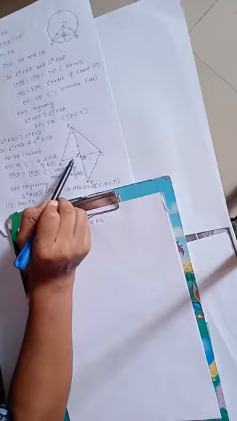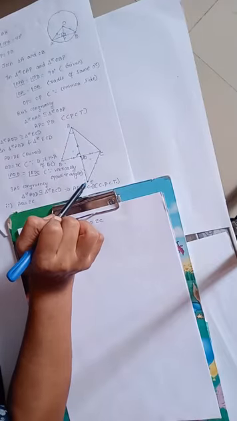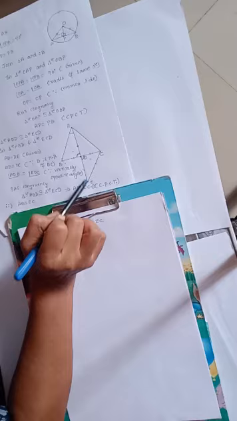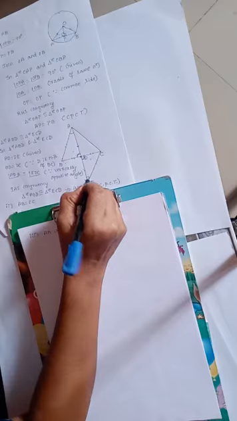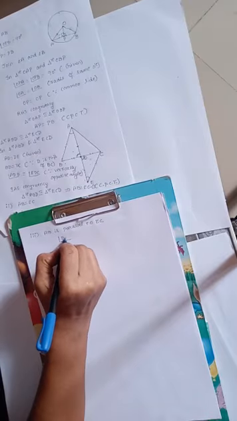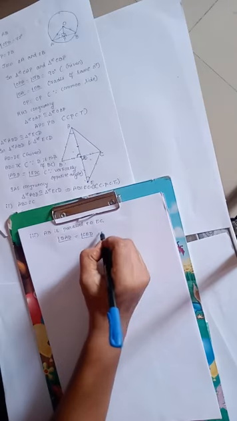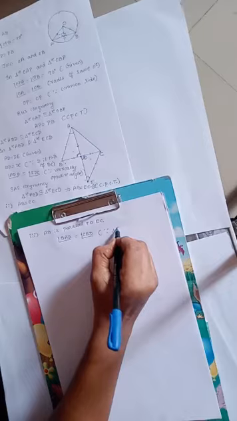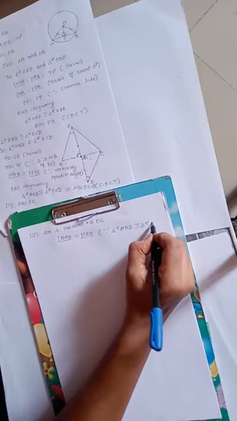Whatever the angles opposite to these two equal sides, that is angle BAD, and for this side the angle opposite is DEC. These corresponding angles are also equal. From the CPCT, angle BAD is equal to angle CED, because triangle ABD is congruent to triangle ECD.